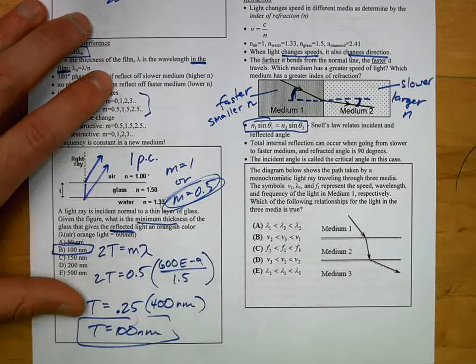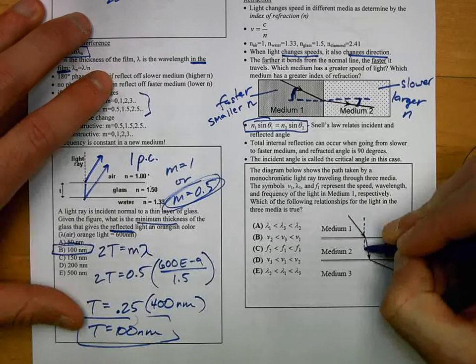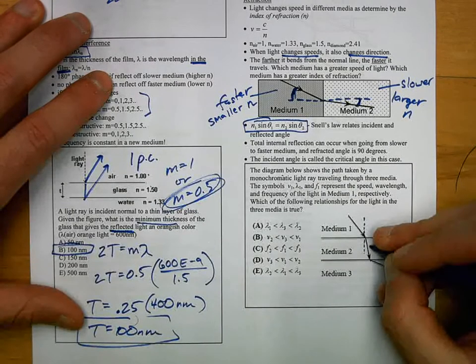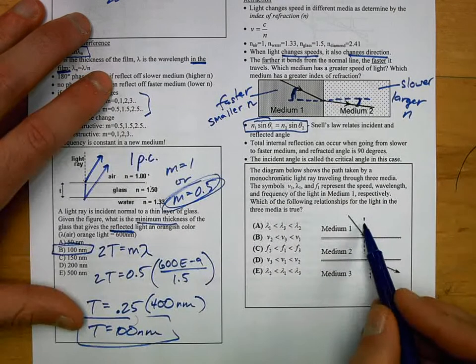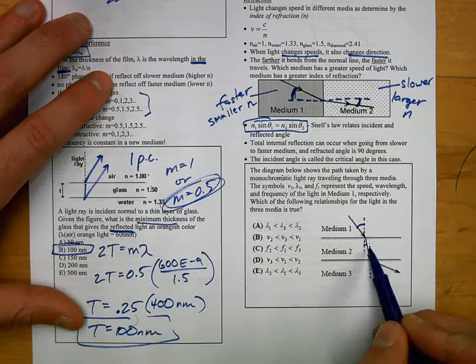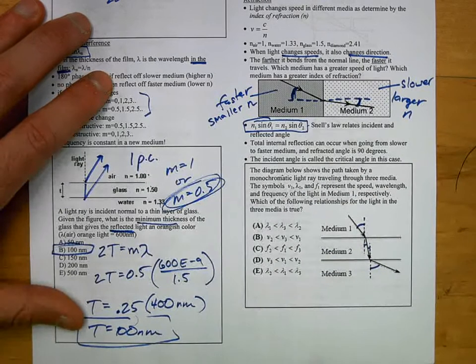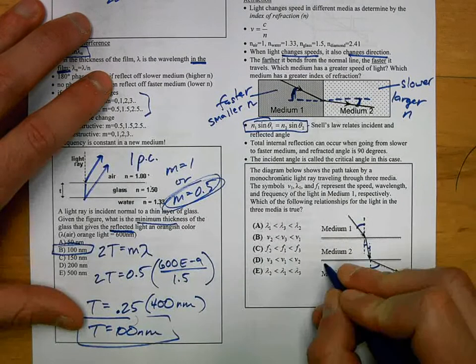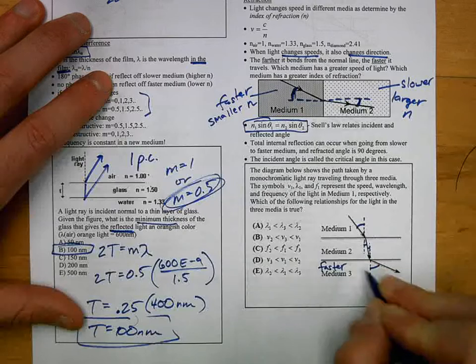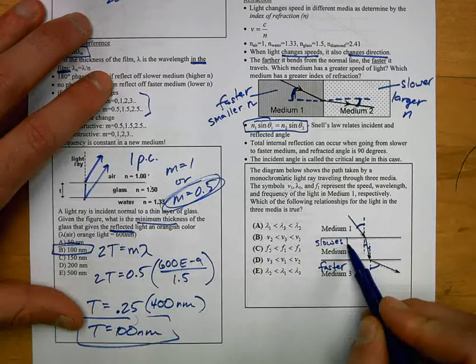So first of all, you have to draw your normal lines. I can't tell you how many people forget to draw their normal lines. So I draw a perpendicular line at every boundary. Look at the angles that the light makes with your normal line. The bigger the angle, the faster the speed. So down here, we're moving the fastest because it has the biggest angle. In medium 2, we're moving the slowest because it has the smallest angle.